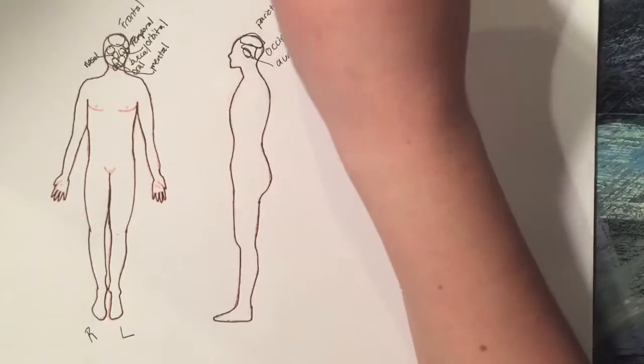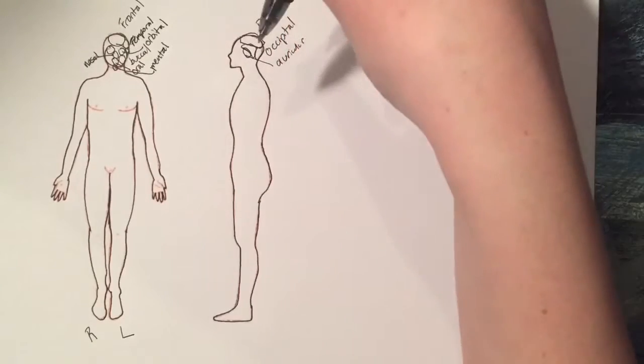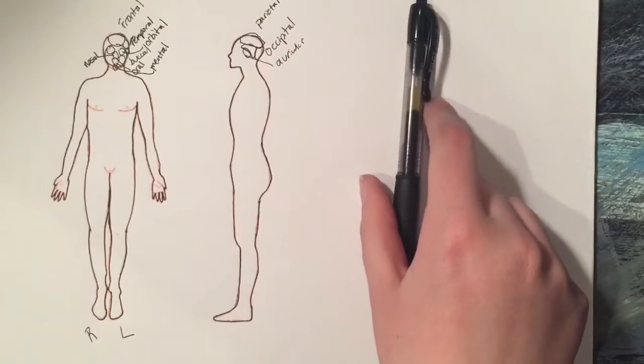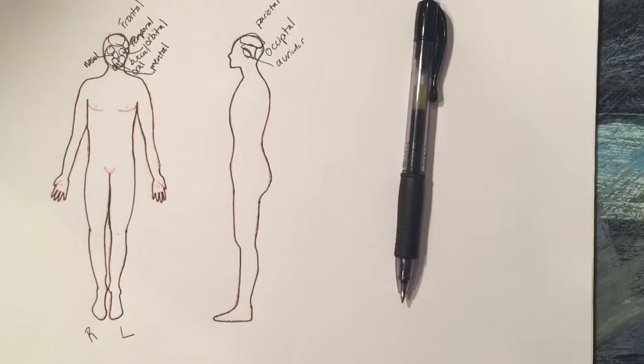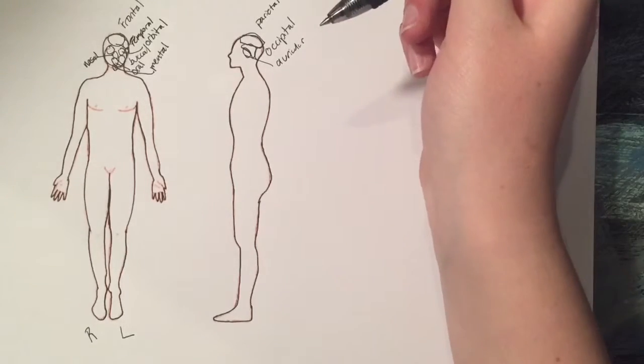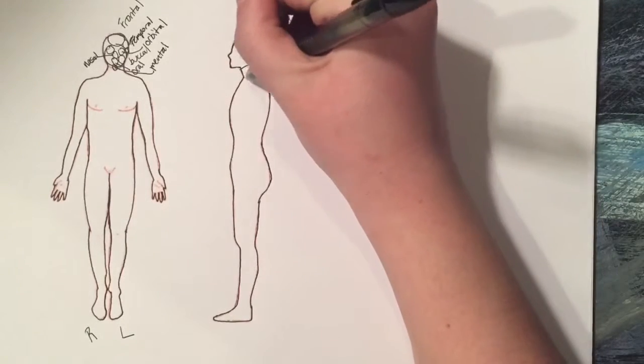All of these are kind of self-explanatory, except mental. How I like to think of it is the thinker, the famous statue with his hand on his chin. Since he's thinking, he's mental, so chin, mental. Next, you have your cervical, which will be your neck.